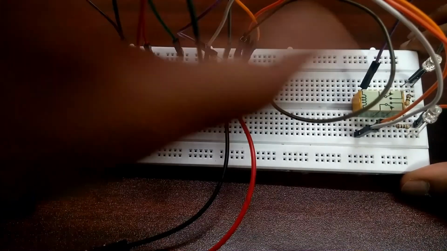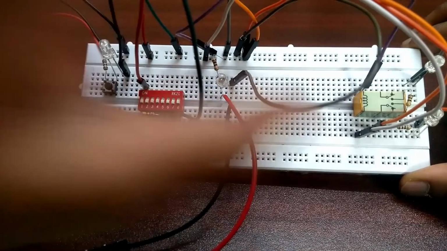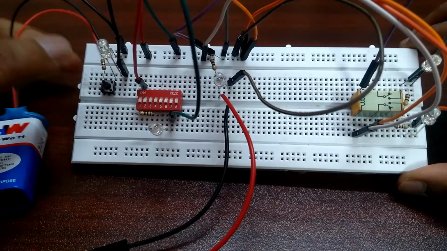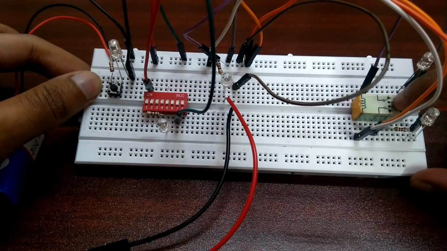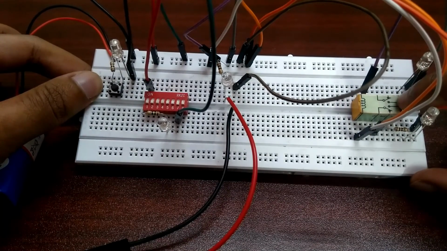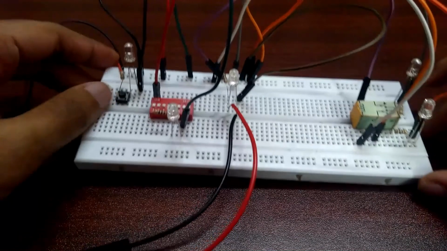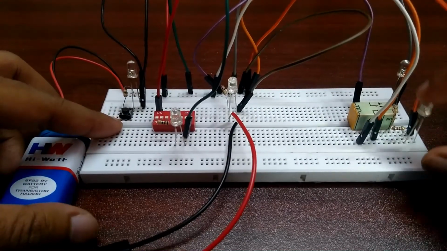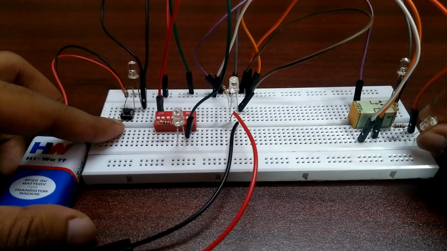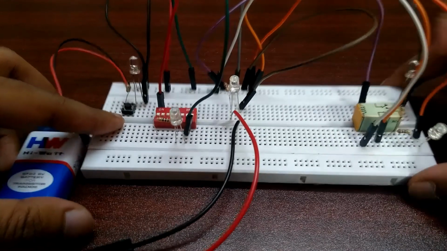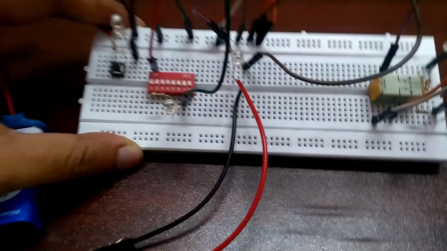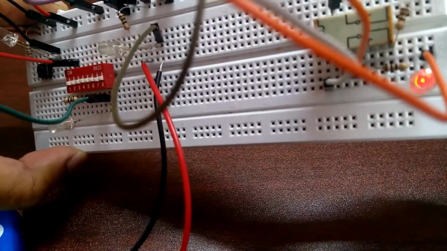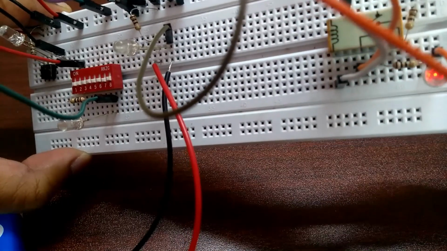Now if we take a look at the relay, it is the same diagram that I showed in the previous section. You have your coil over here and the common terminal, the normally closed position and the normally open position. Over here I've connected an LED in the normally closed position. It is glowing, but since the resistance is too high, it is dim. I hope you can see that. So the LED is glowing over here in the normally closed condition.